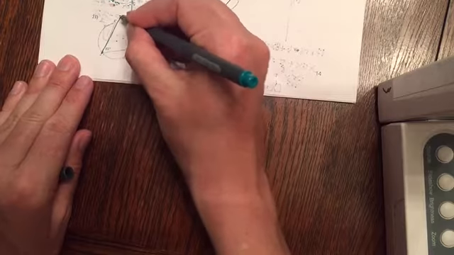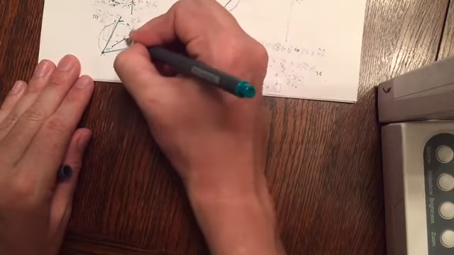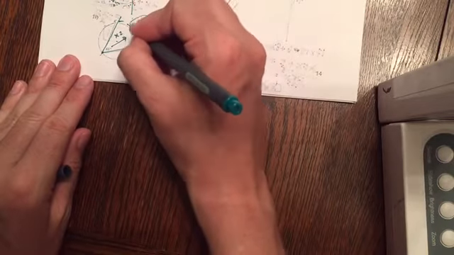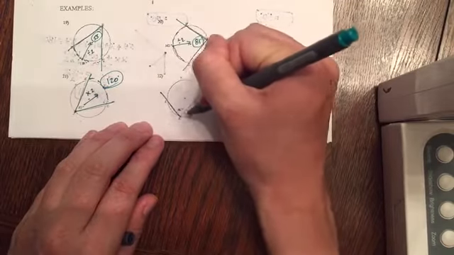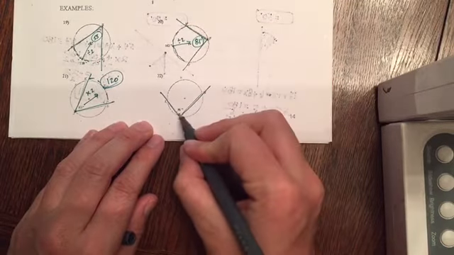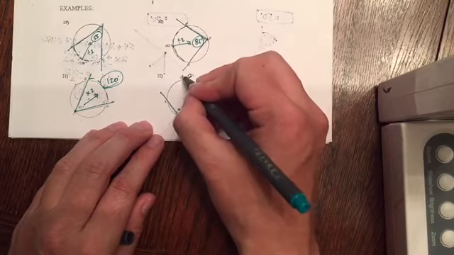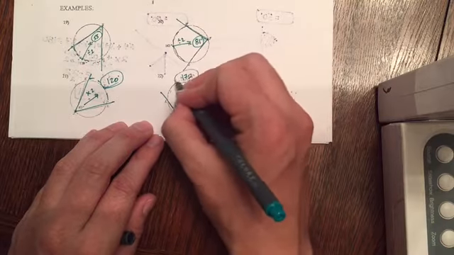Now I have the angle is 60, and I'm looking for the arc, which means it's getting bigger. So we multiply by 2, get 120. I have the 86, which gives me 172 when I multiply it to take it out.